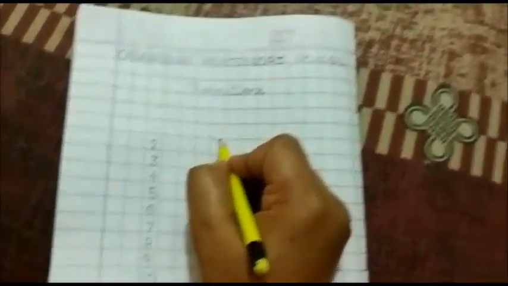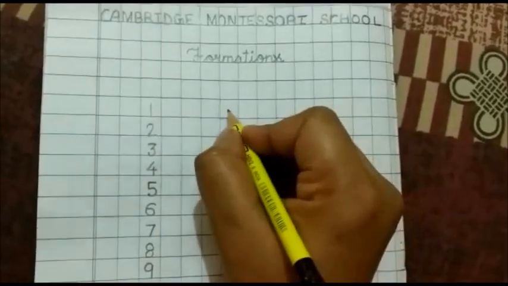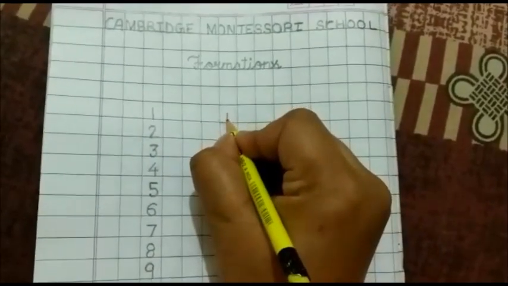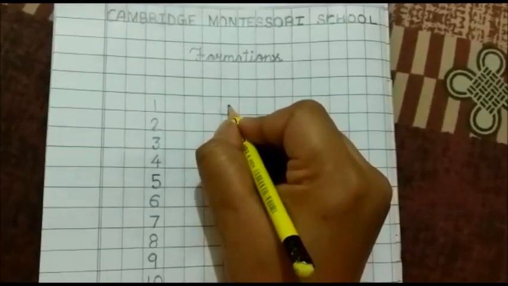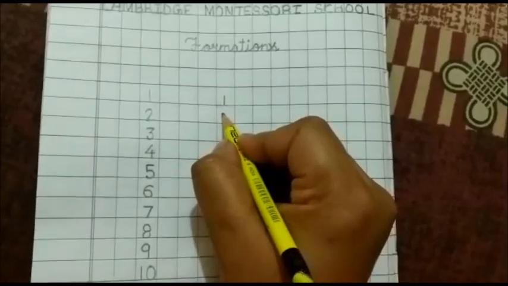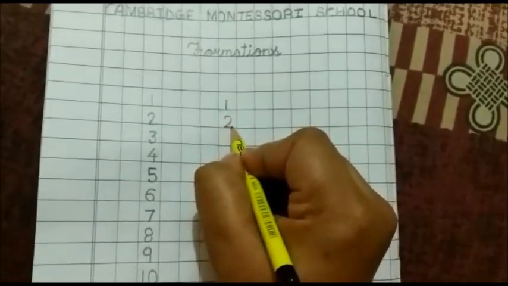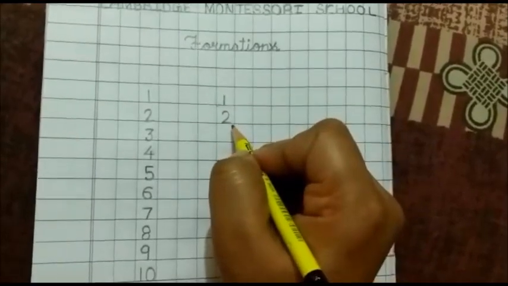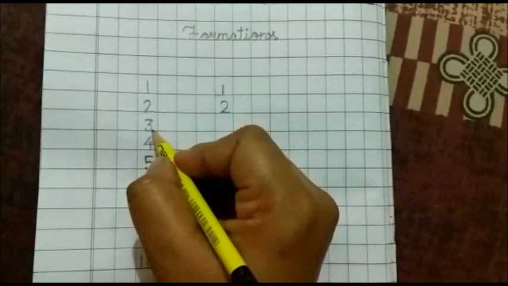So let's start with the number 1. First we have to make a standing line. This makes number 1 and the next number is number 2. We have to make a curve like this and a sleeping line. This is number 2 and the next number is 3.